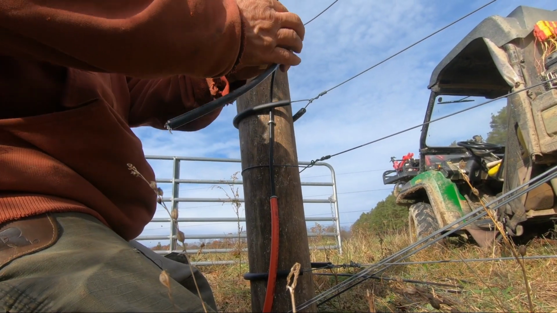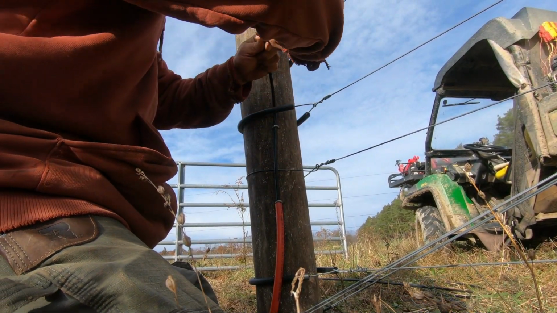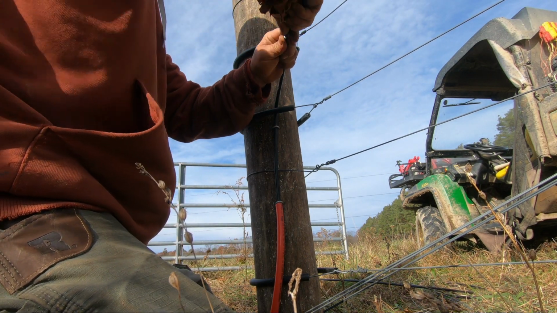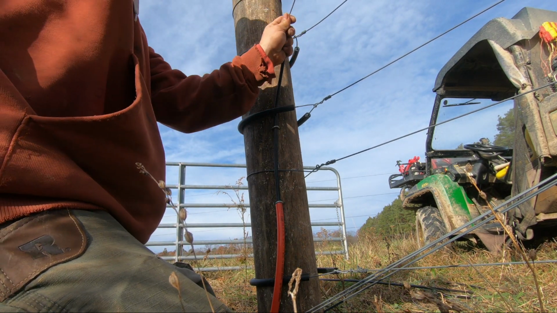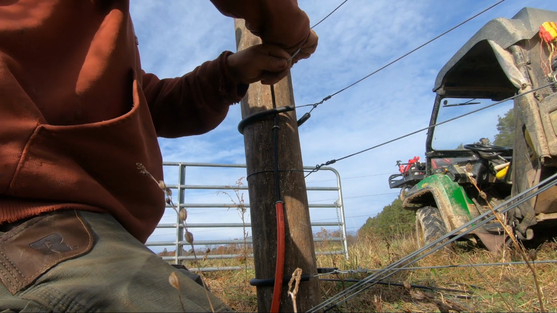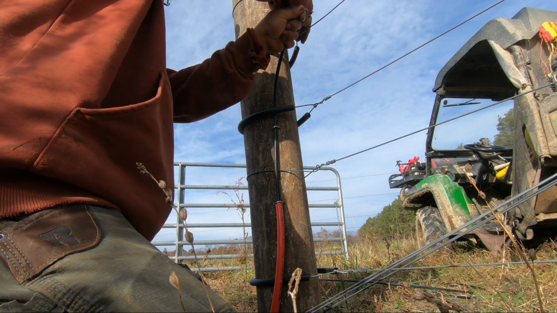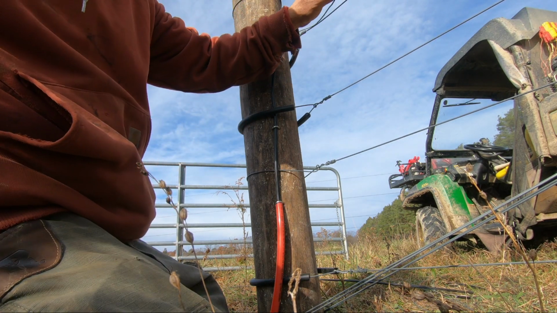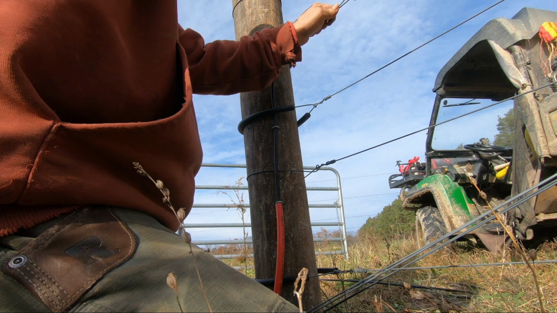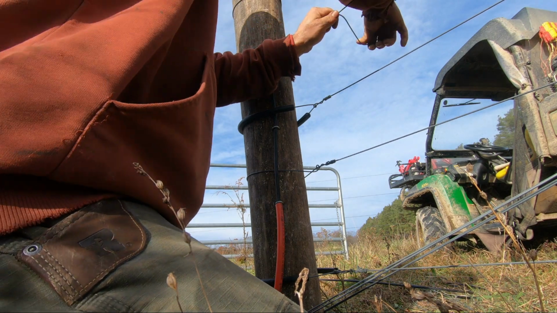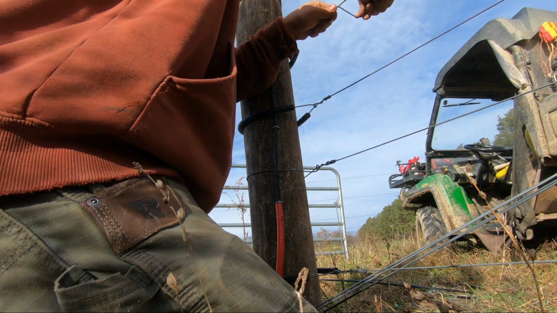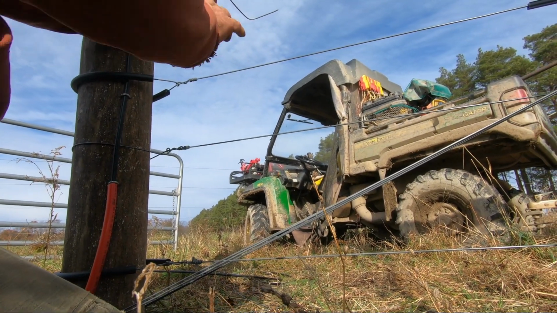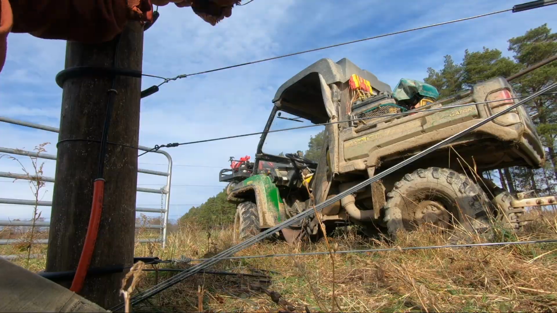To strip this wire, you just need to score it with your knife. Breaks right off. Pull the insulation off. Pretty simple. You don't need to try and strip all that insulation off there. I'm pretty sure we should be able to get this one tight. I got a good long tag end on it.